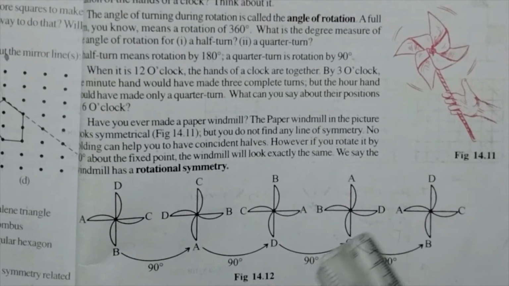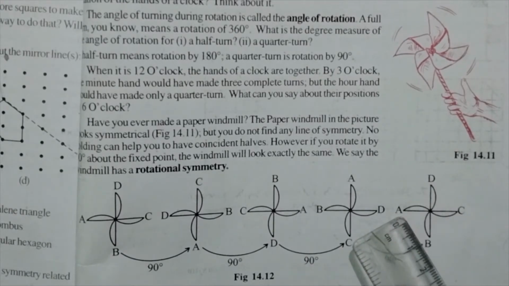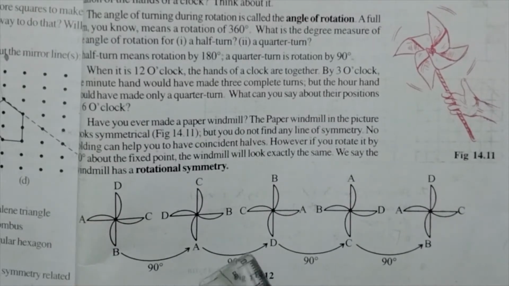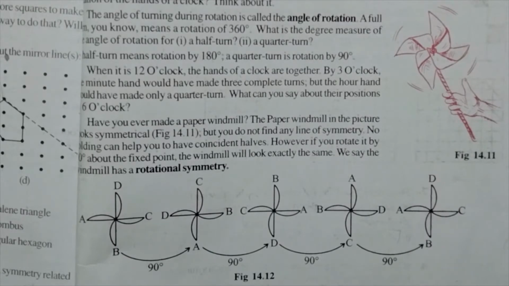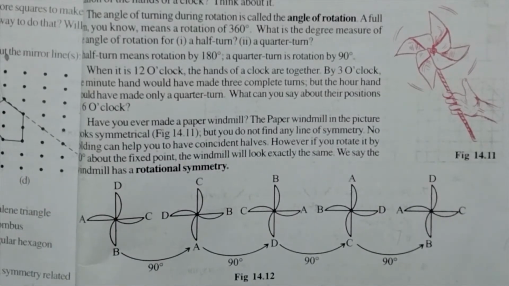Again this D reaches here. Okay, lastly A comes back at its original position. So 90 plus 90 plus 90 plus 90, 360 degree. Okay, it means 90 degree is the angle of rotation which gives the diagram looks same.